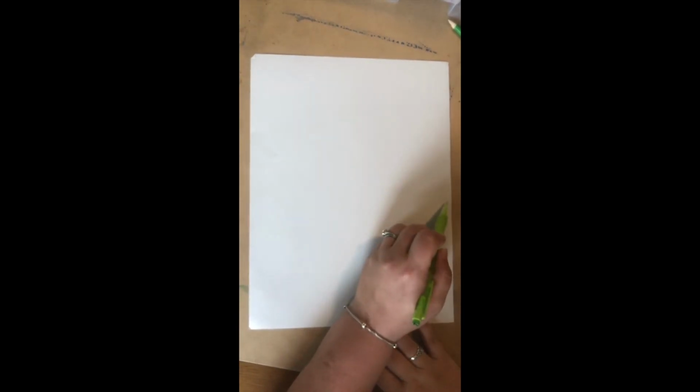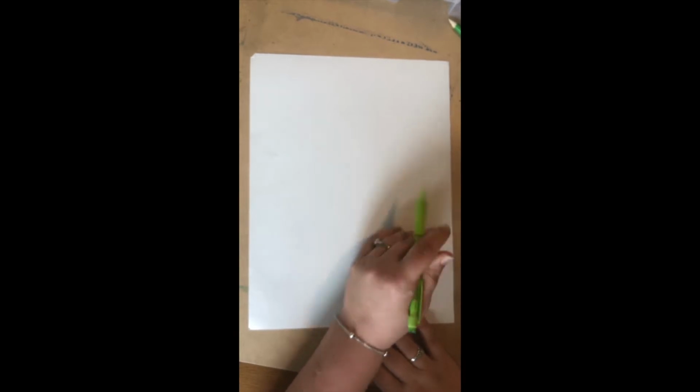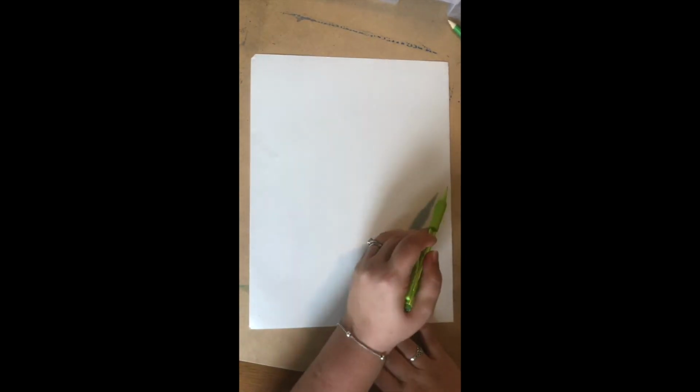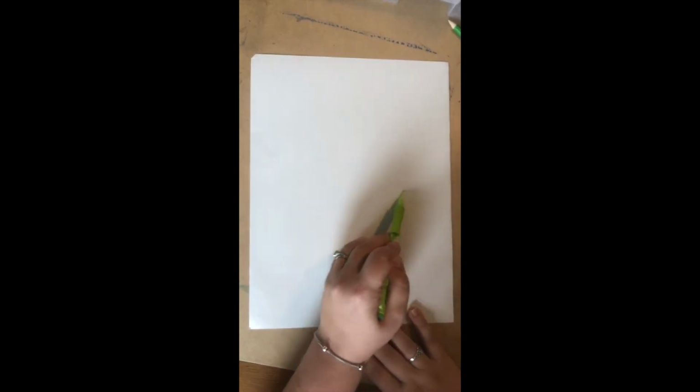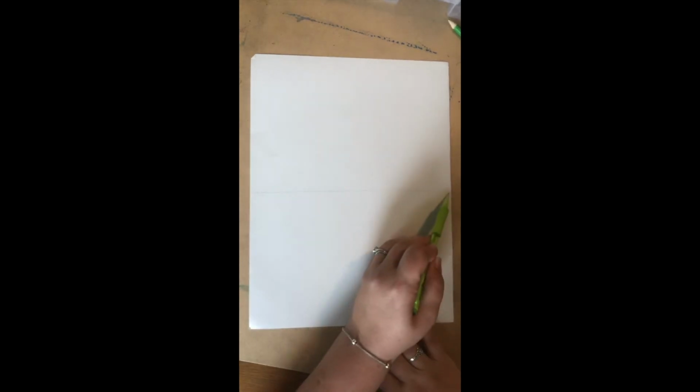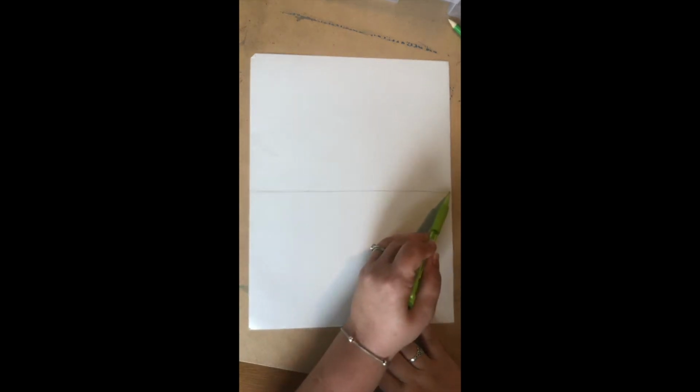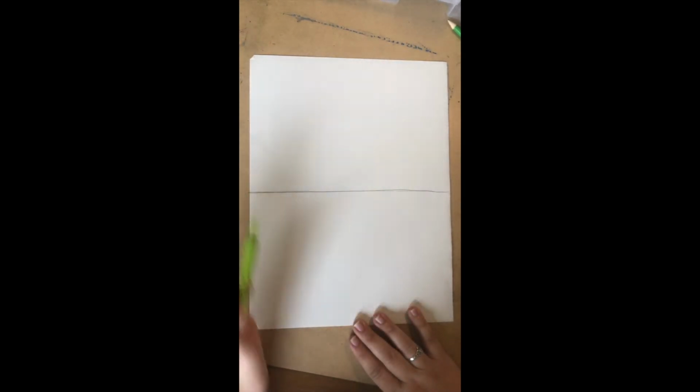So today we're going to do a seascape with a boat on the water. So we're going to start by drawing our horizon line. And I'm going to put it about in the very middle of the page this time. It doesn't have to be perfectly straight, but I'm going to draw my horizon line like this. Y'all see that? I'm going to make it nice and dark so y'all can see.